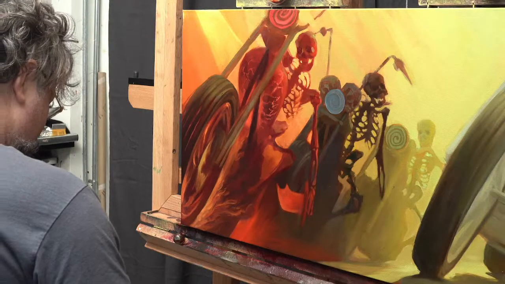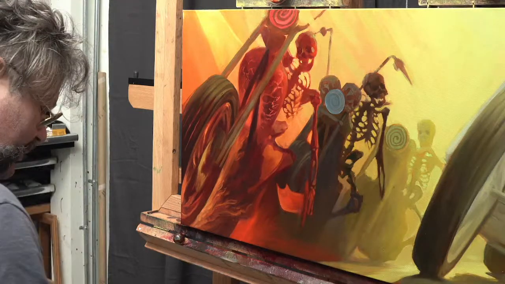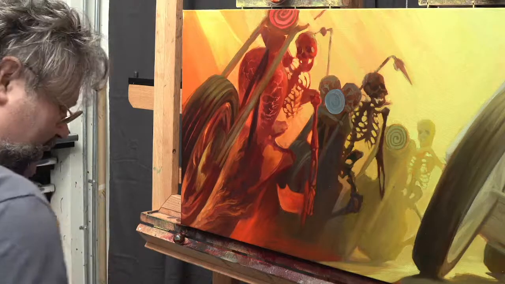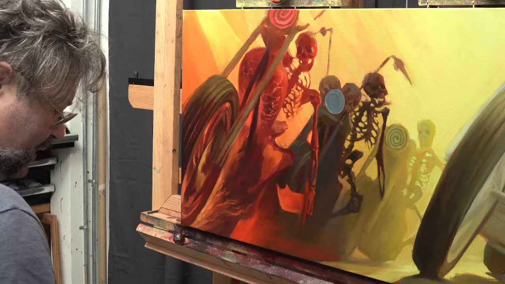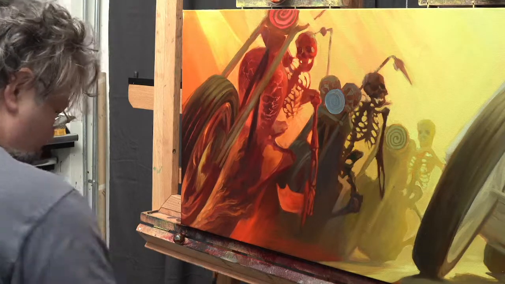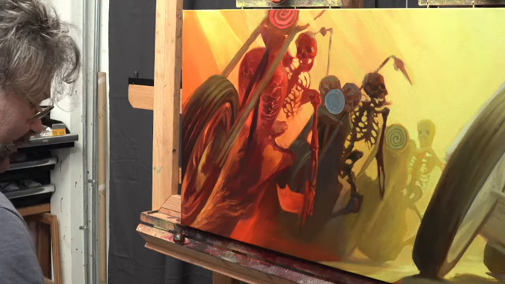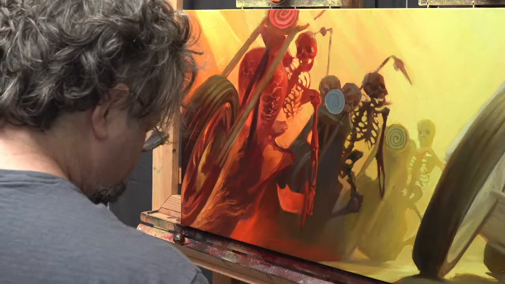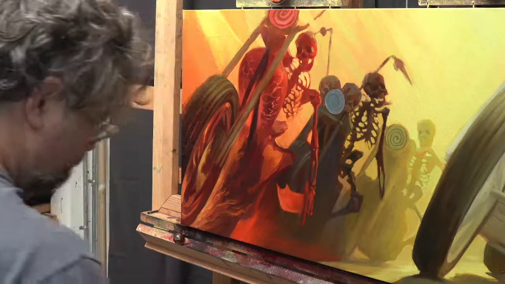If I can remember what colors I used to mix with that, the one thing I can know is that it's not going to be as bright as the light source. So I can mix a version of that color. It doesn't mean I darken it down, but what I might do is gray it down.